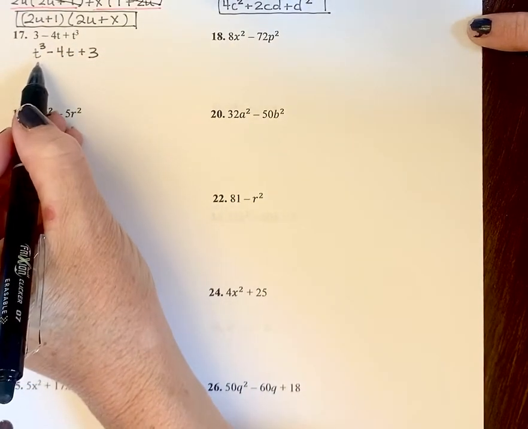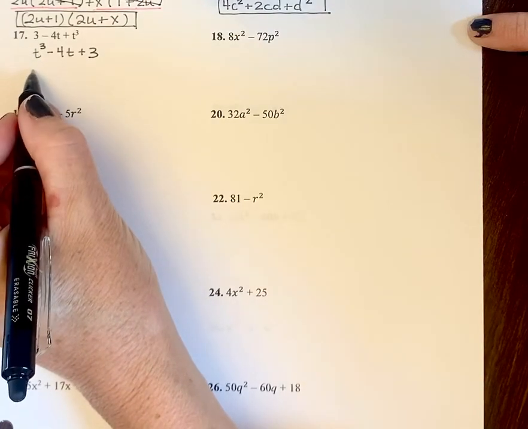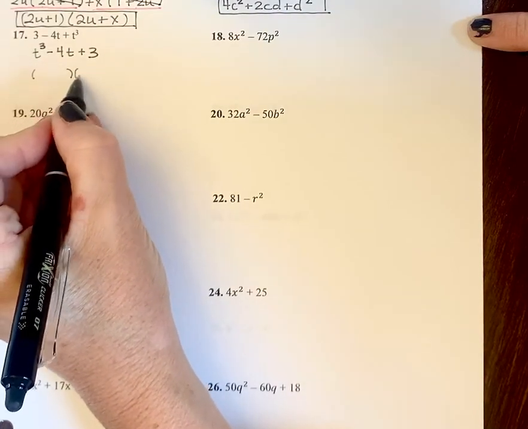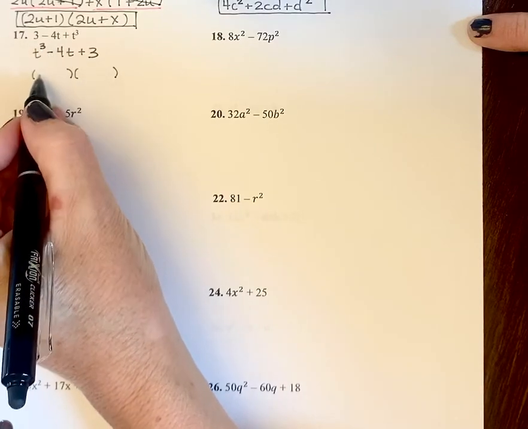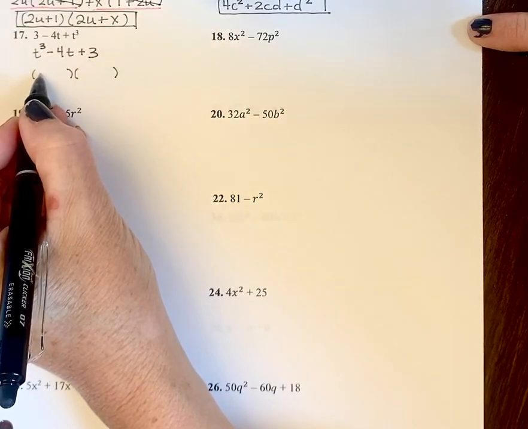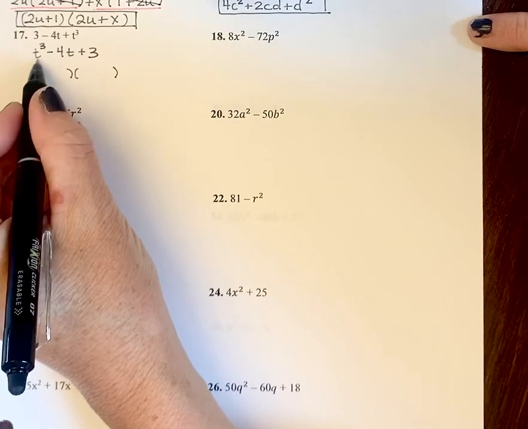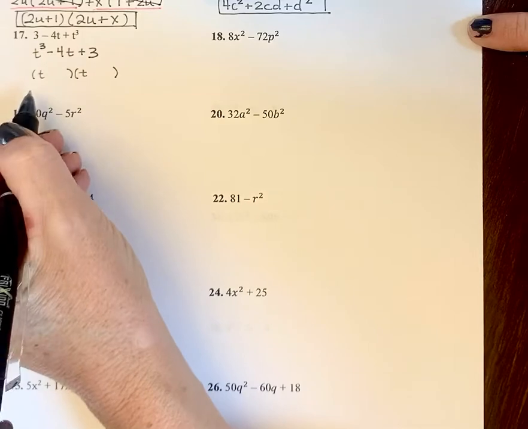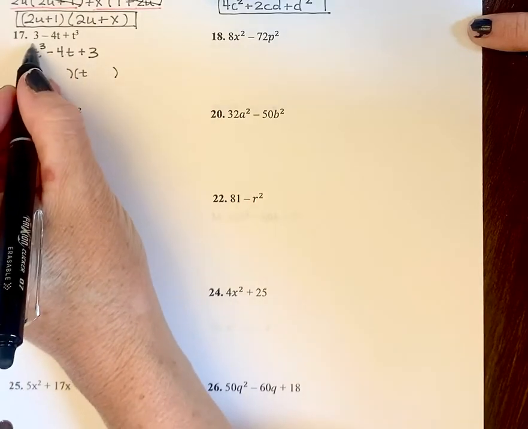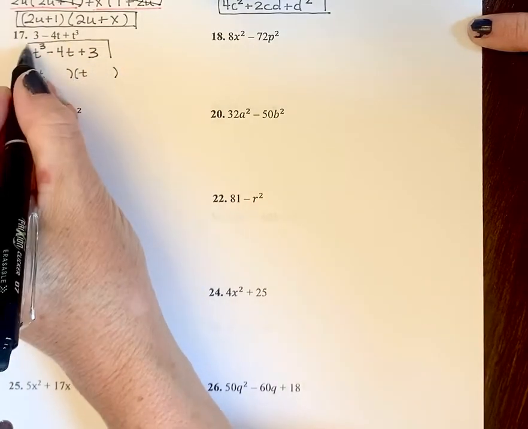Now, whenever we go to factor this, the leading coefficient is 1, so you would go straight to writing the answer. And whenever you look, you have t to the third power. There is nothing times itself that you can multiply together to get t to the third. So actually, this is not factorable. So it is prime.